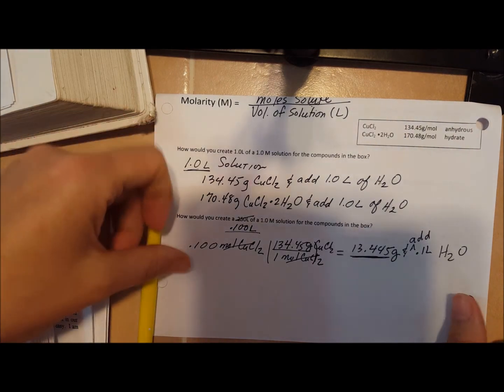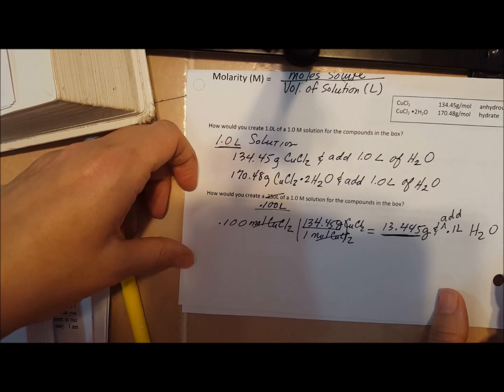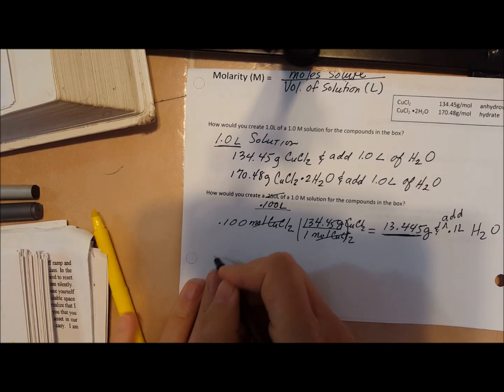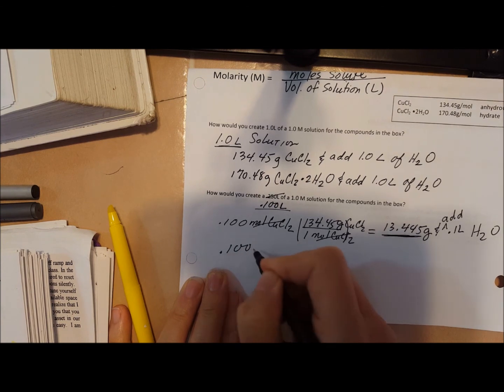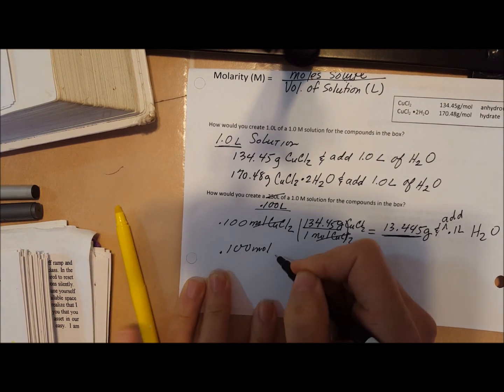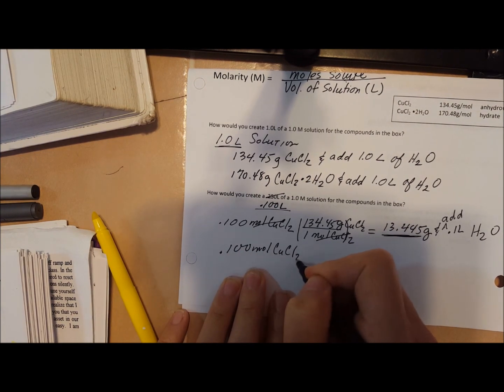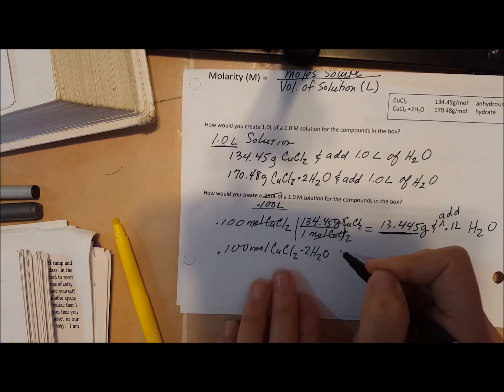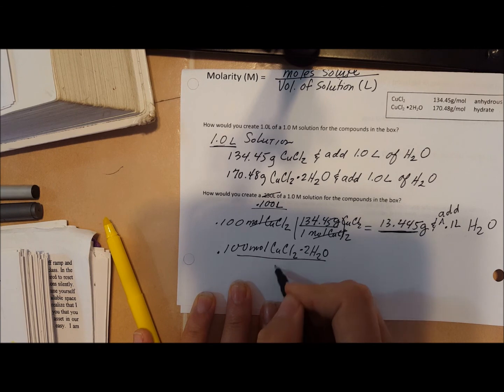Okay, now how would we do this for copper chloride hydrated? So it would be 0.100 moles of copper chloride over 1.